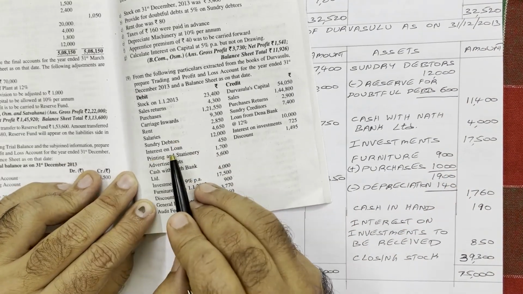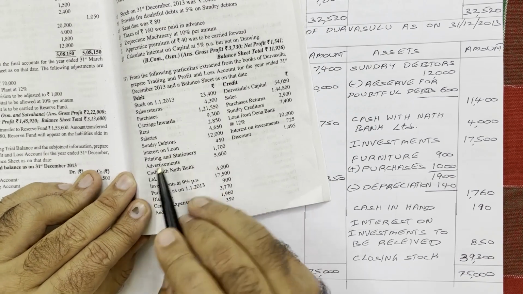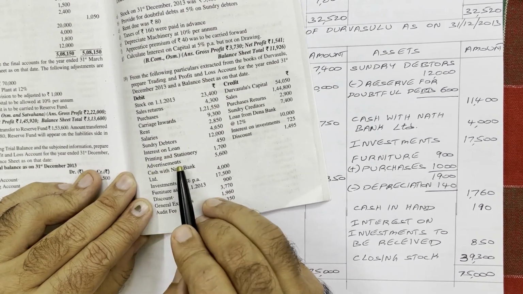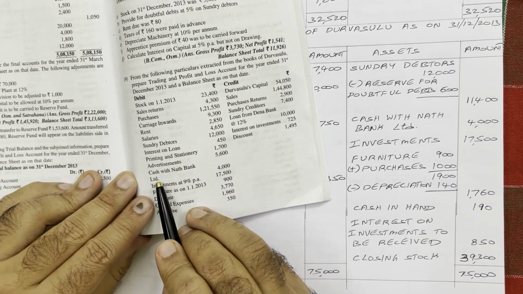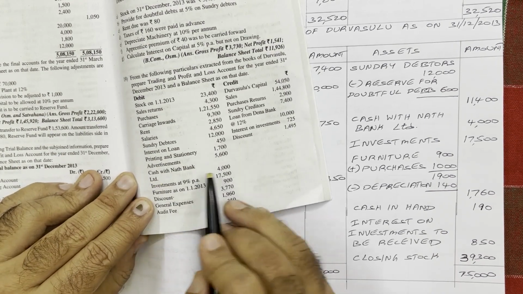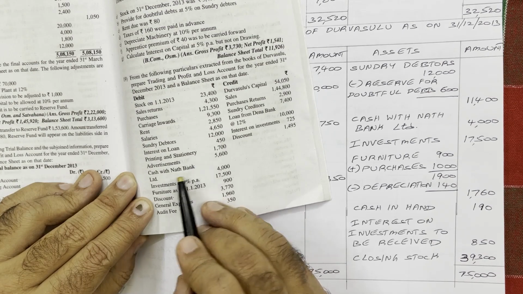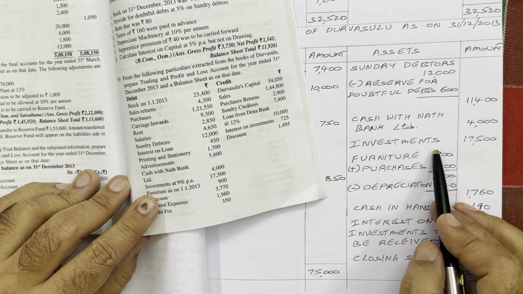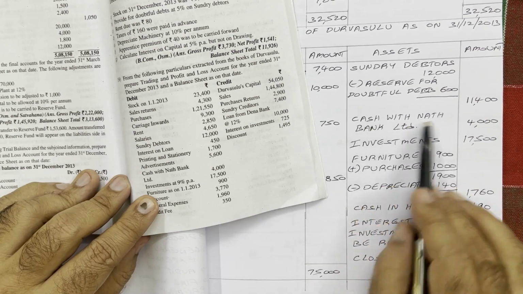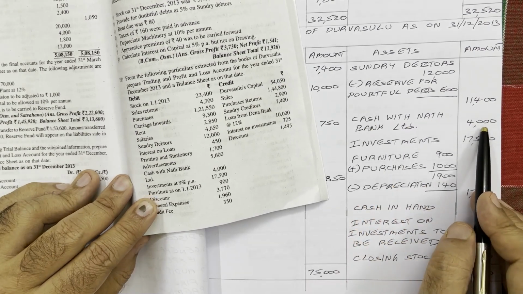Continuation, interest on loan. So completed. Printing and stationery, advertisement completed. Come to this cash with North Bank Limited. So in bank we have 4,000 rupees cash. This is bank balance now. Bank balance is an asset. So asset side show that. Cash with North Bank Limited 4,000 rupees.